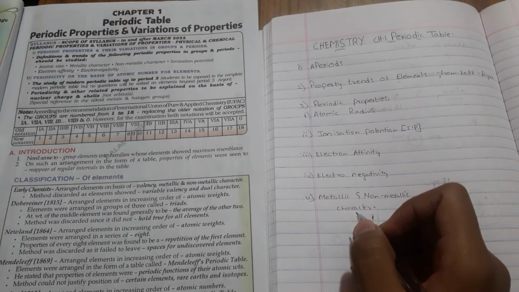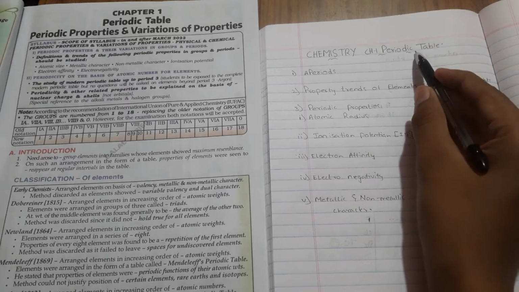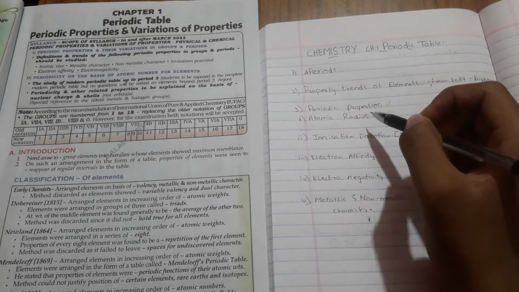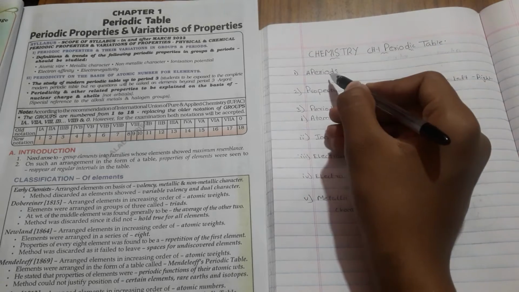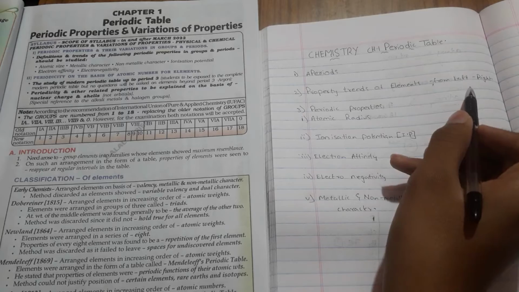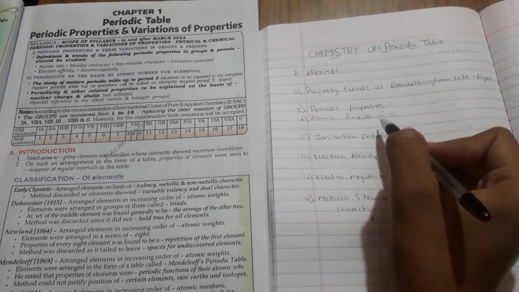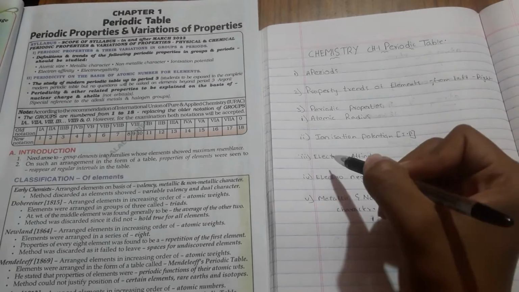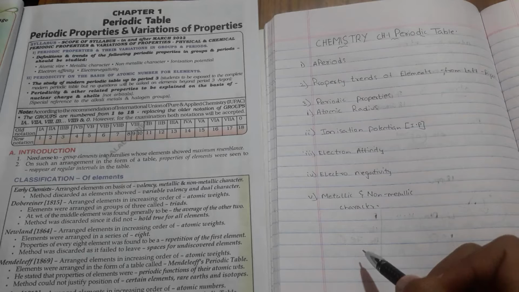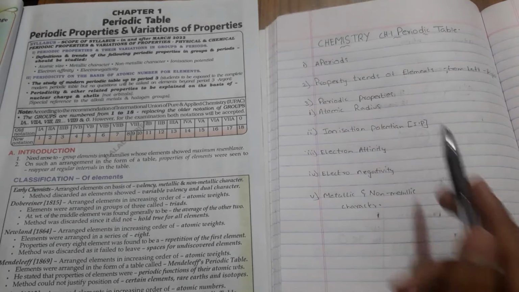Today in this video we will complete our chapter 1, that is periodic table of chemistry. Today in this video we are going to cover all these topics. First, what is a period? The property trends of elements moving from left to right of a period, and periodic properties that are atomic radius, ionization potential, electron affinity, electronegativity, and metallic and non-metallic character. By this we will complete our chapter 1 of chemistry, that is periodic table.